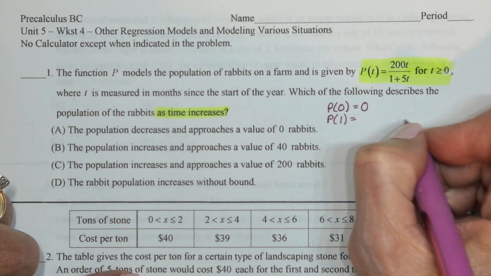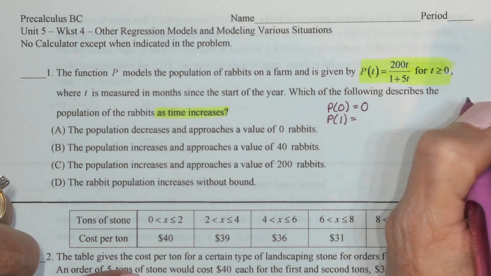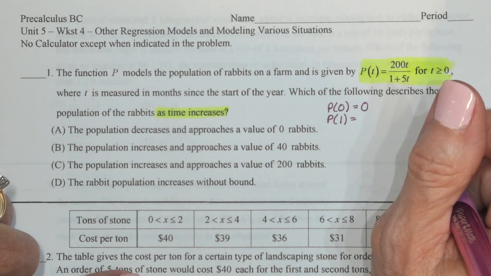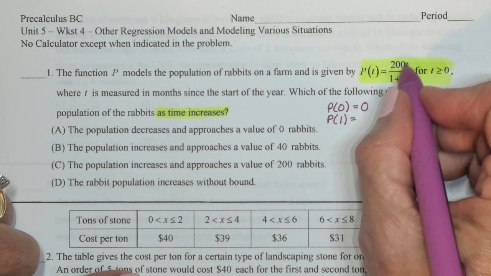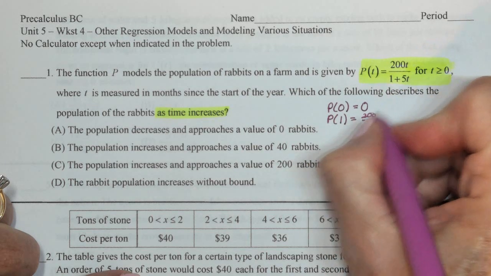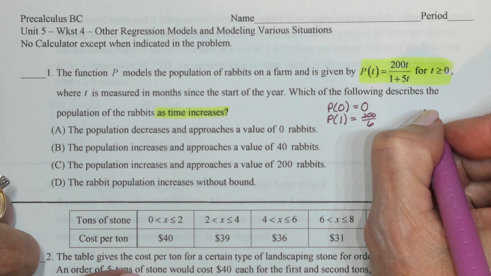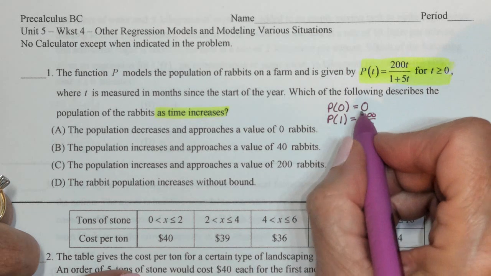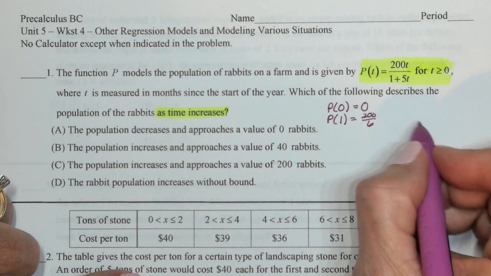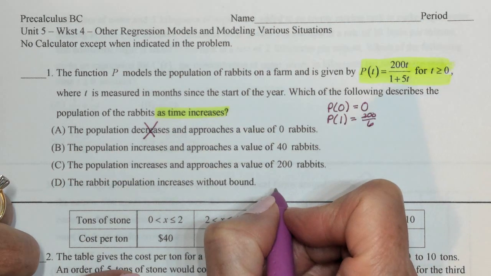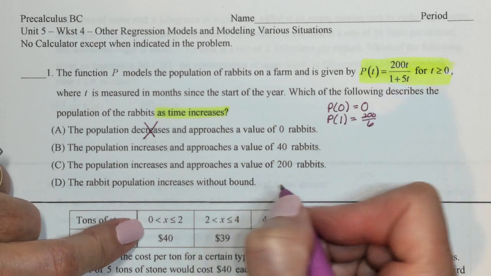Is it greater than 0 or less than 0? Should be greater than 0. In a realistic situation, this would give us 200 divided by 6. That is greater than 0, right? So the population appears to be increasing, so not decreasing. So one of these last 3 choices.